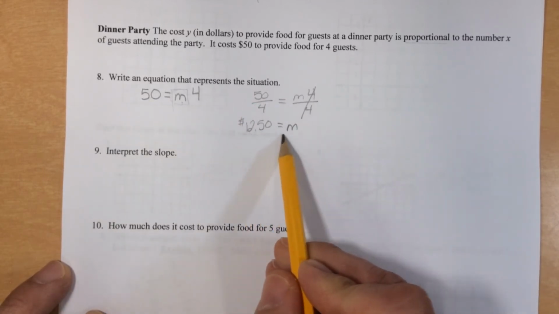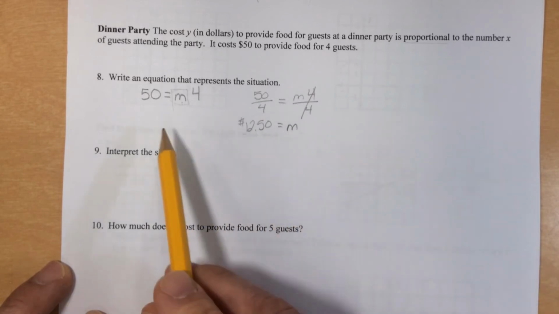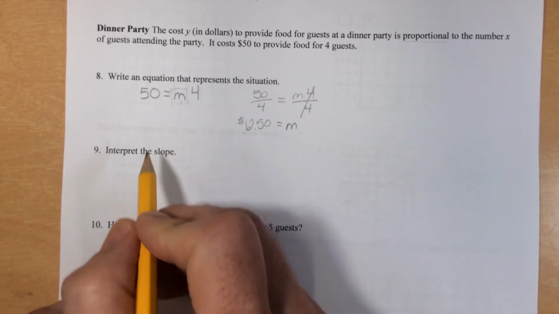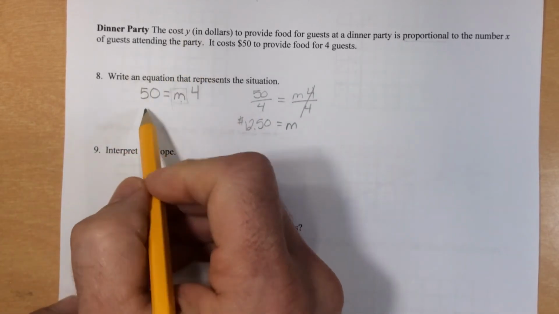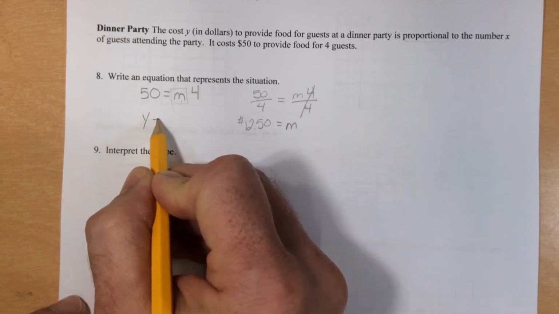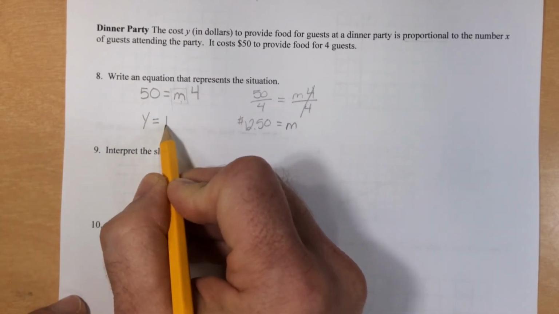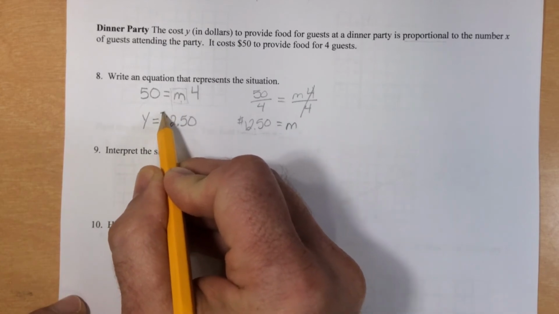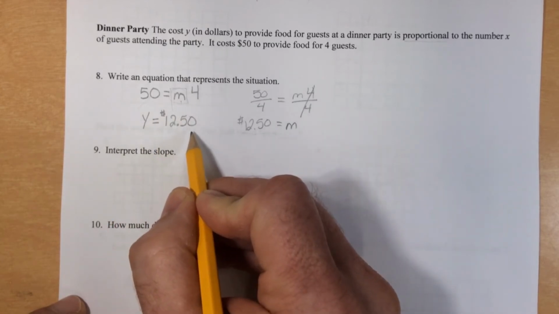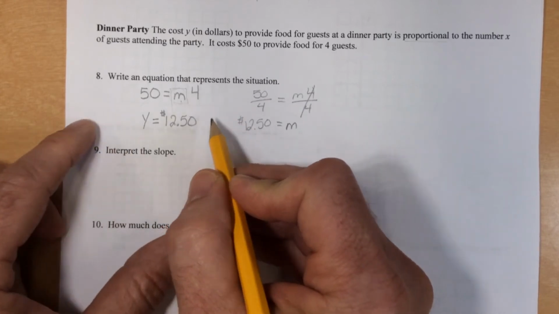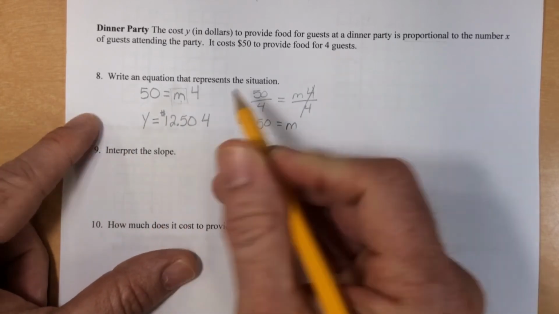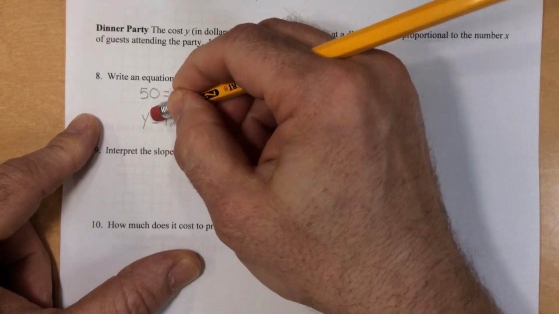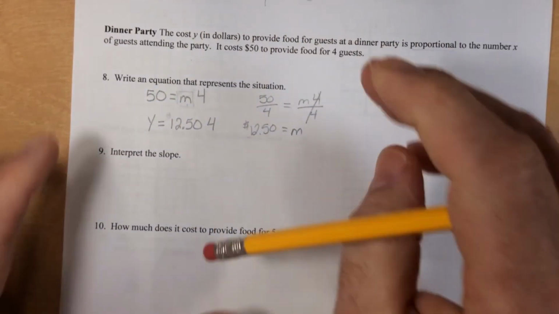So now that we know what m equals, we can write an equation that we can solve for any of them. We put in y over here. We now know what m equals, $12.50. Actually it's just $12.50, not times 4.